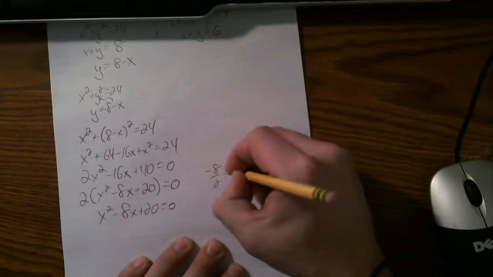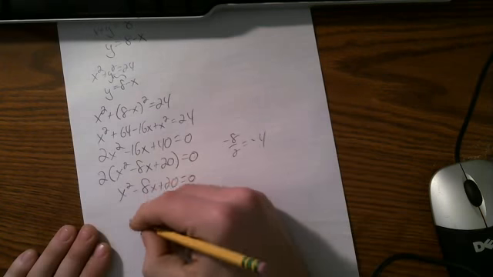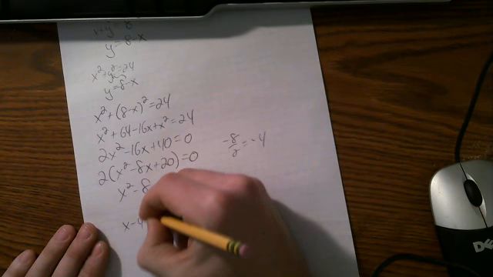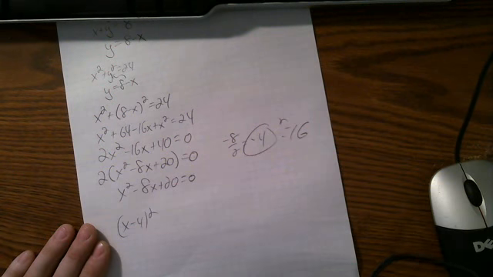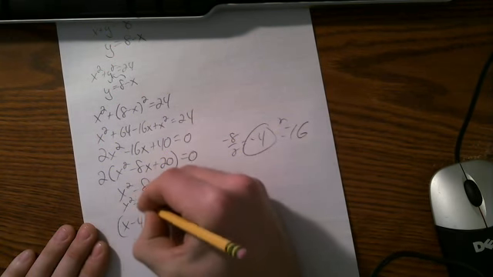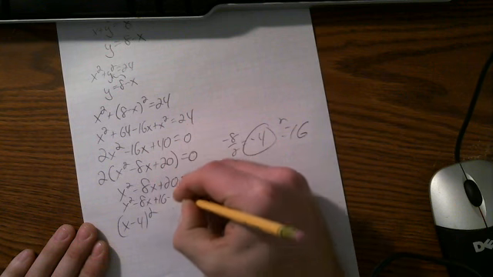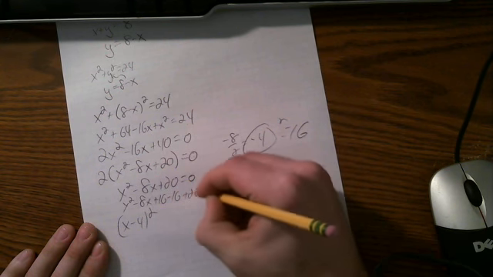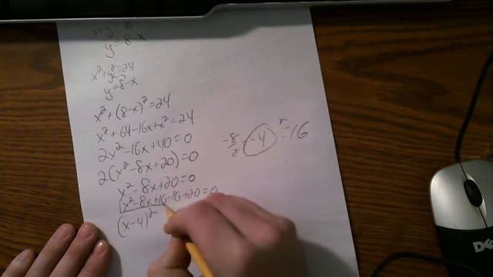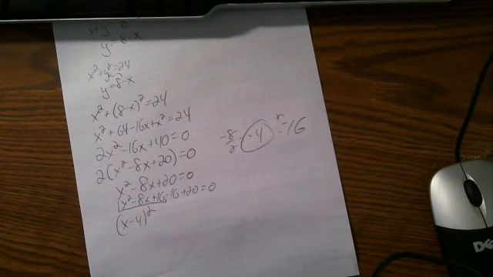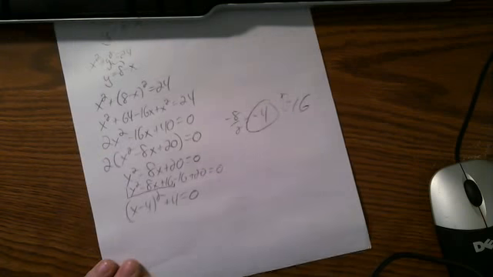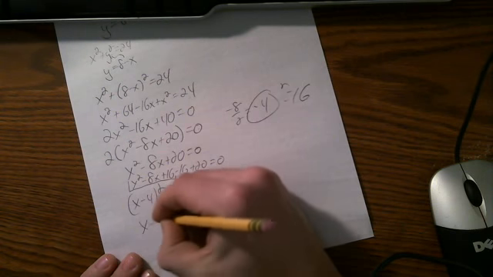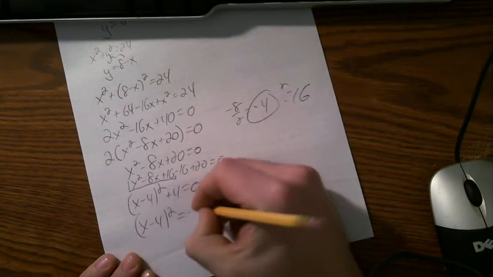Negative 8 divided by 2 is negative 4. So x minus 4 squared. Square it. 16 is what I'm adding and subtracting. X squared minus 8x plus 16 minus 16. Don't forget that positive 20. So we already factored these. So we have plus 4 equals 0. Subtract 4. X minus 4 squared equals negative 4.